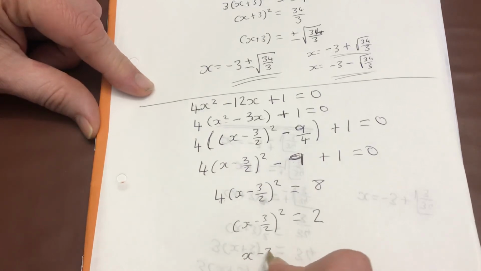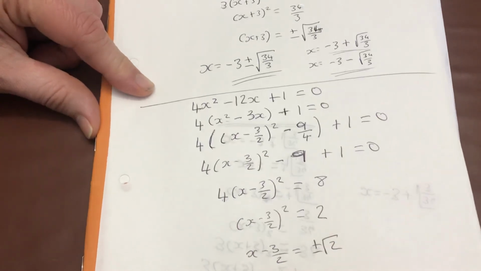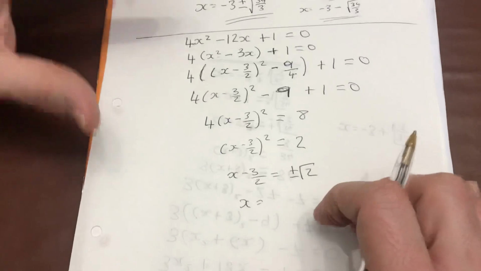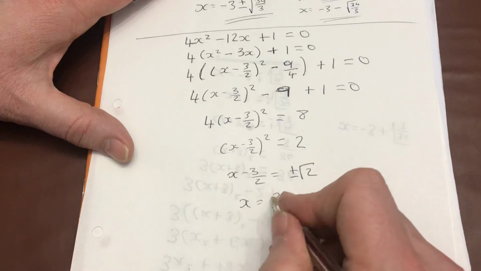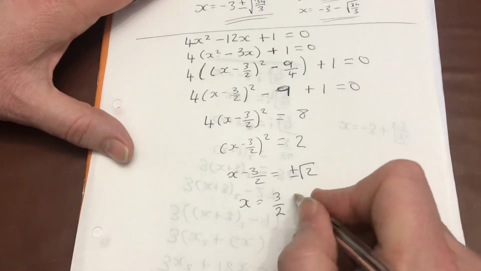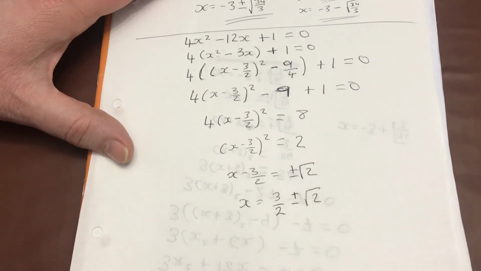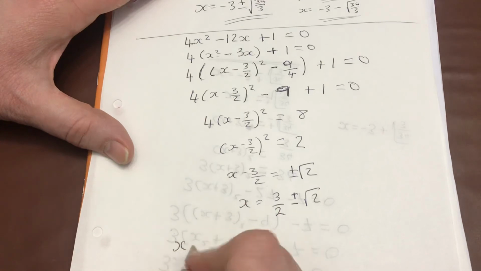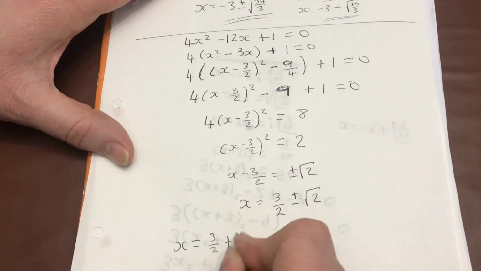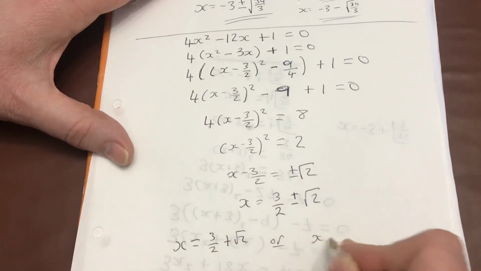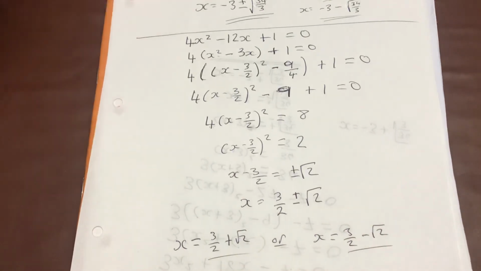Let's square root. Positive, negative, square root of 2, then that's negative 3 over 2. So I've got 3 over 2 positive because I'm adding 3 over 2 to both sides, plus or minus root 2. So I'm not going to work these out as a decimal. I'm going to leave them as exact. So I'm going to say x equals 3 over 2 plus root 2, or we could have x equals 3 over 2 minus root 2. Two solutions.